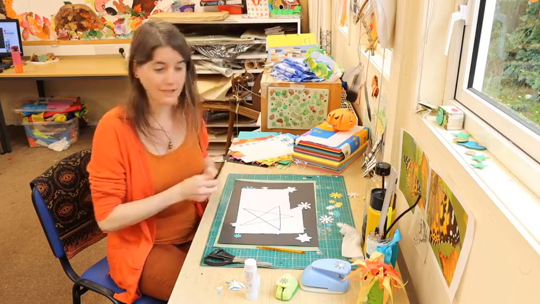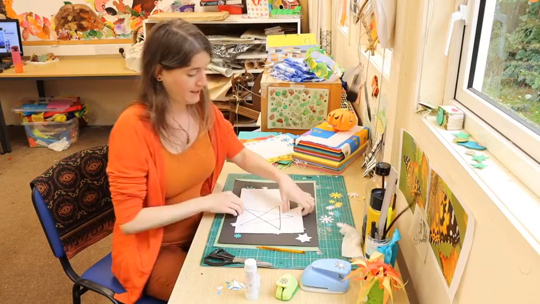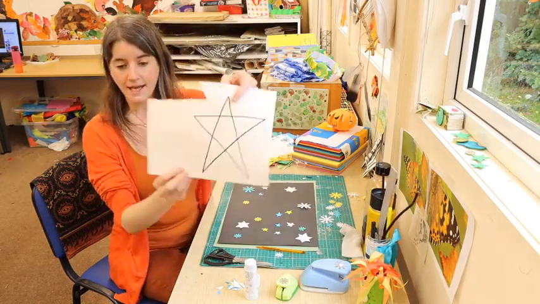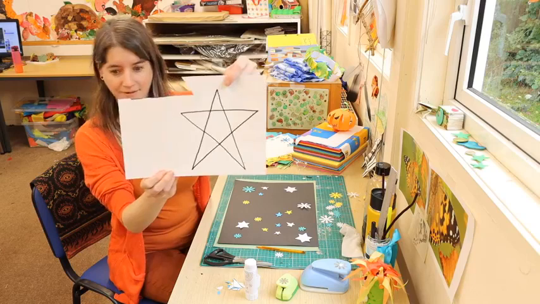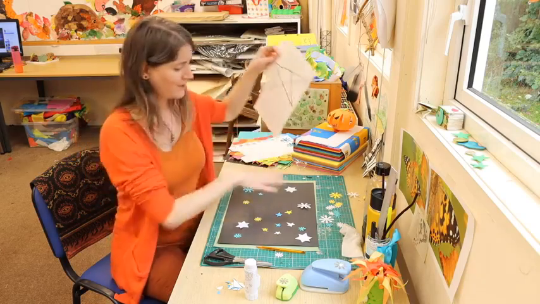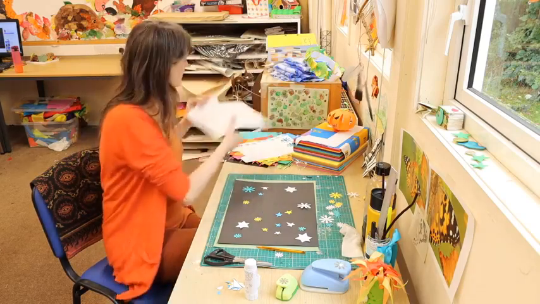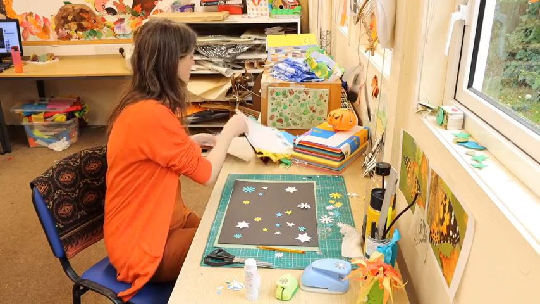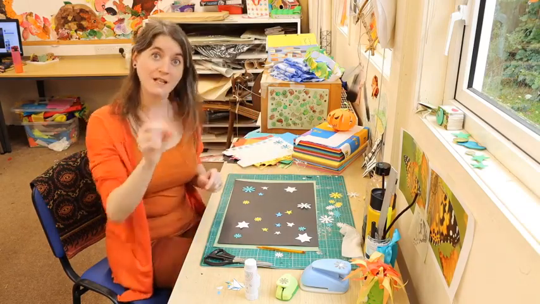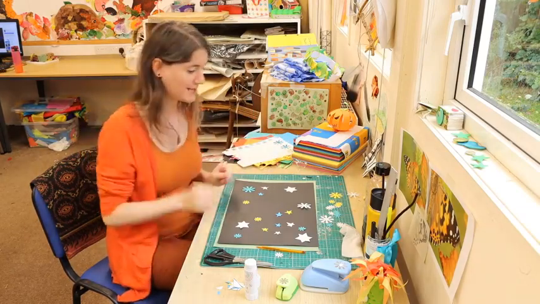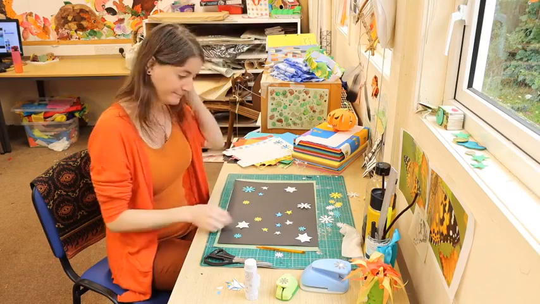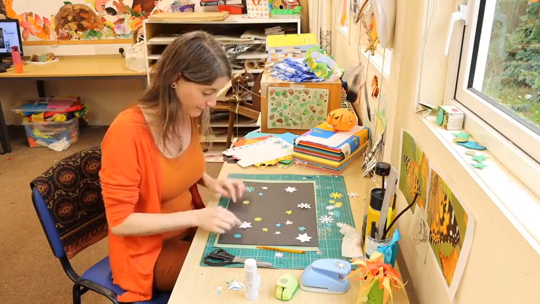Now hold this up to show you guys again. That's how we create a 5-pointed star. Now obviously that star I've drawn is far too big for our picture, so we're just going to move that to one side. But you can draw little stars using that 5-pointed continuous line method, and it makes for really lovely stars.